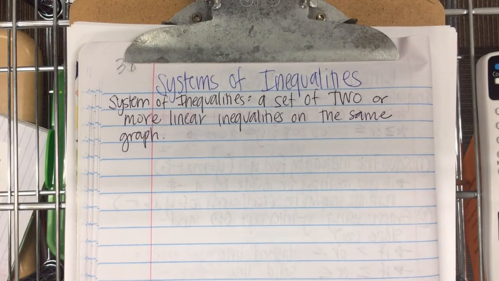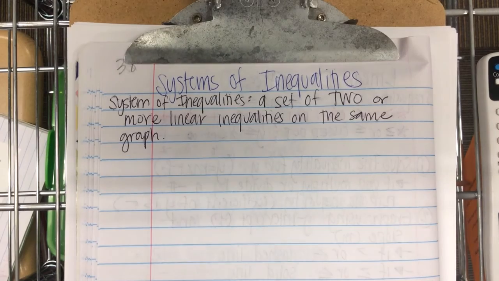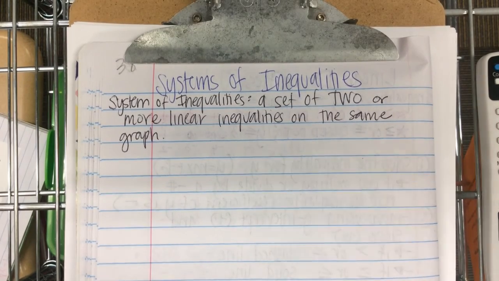Two or more linear inequalities on the same graph. It's a set of two or more inequalities on the same graph.